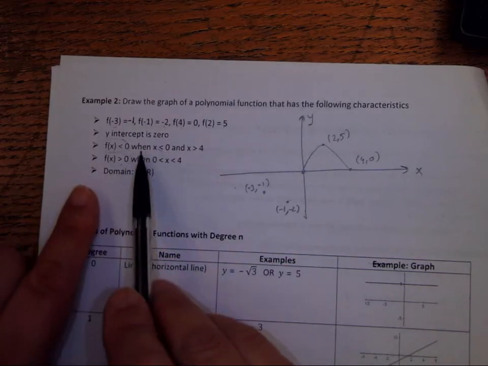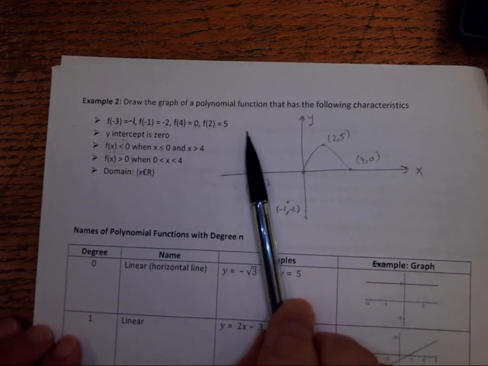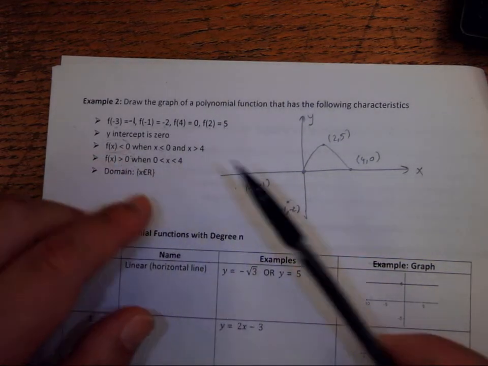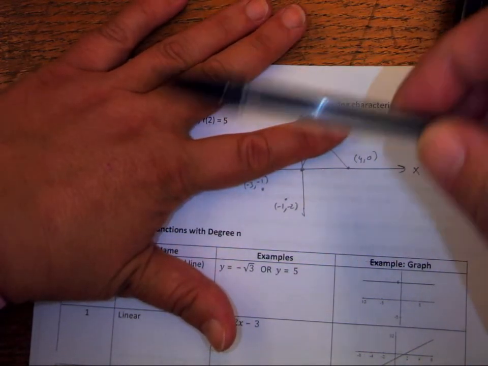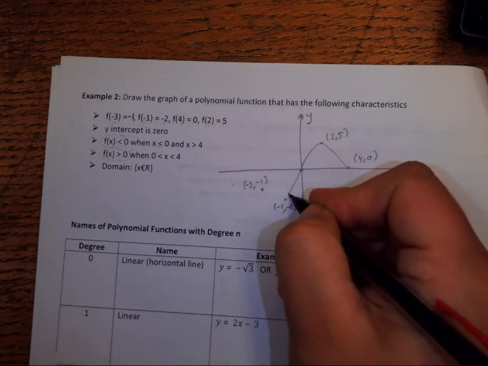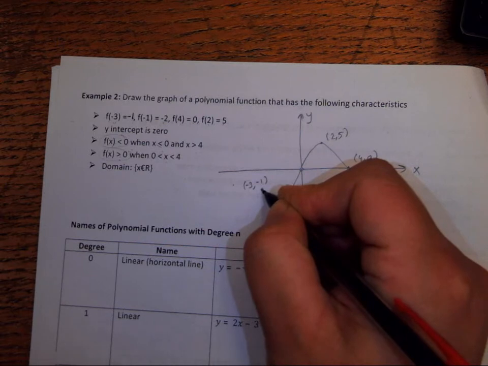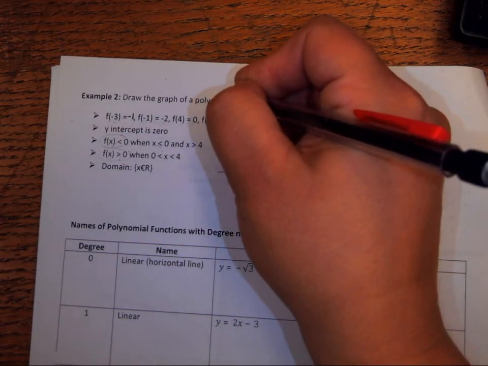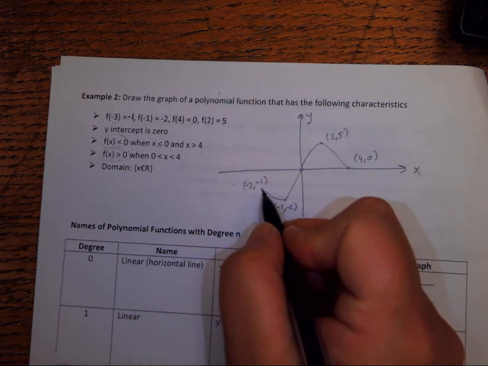Okay? When x is less than 0, so I am here. So you need to draw something below the x-axis. I cannot go above the x-axis. Okay? So I need to pass through the given points. I'm going to pass through this point. Now what am I going to do? I cannot just go over because I cannot go over the x-axis. So I kind of need to go back.